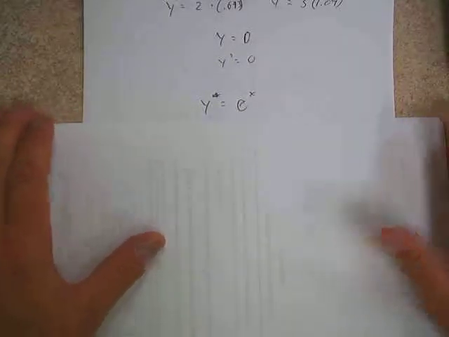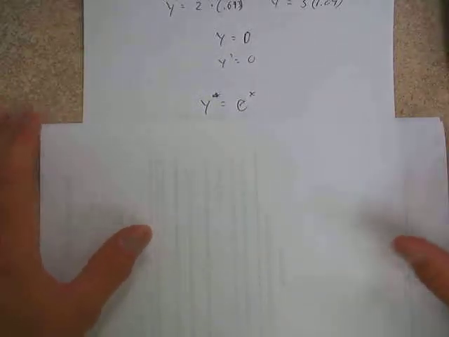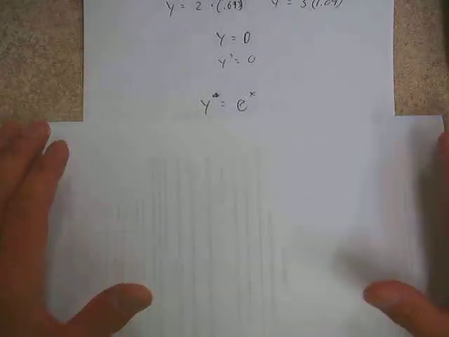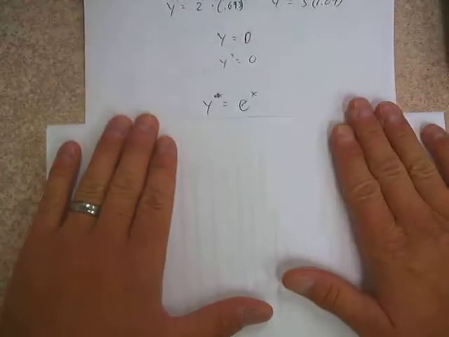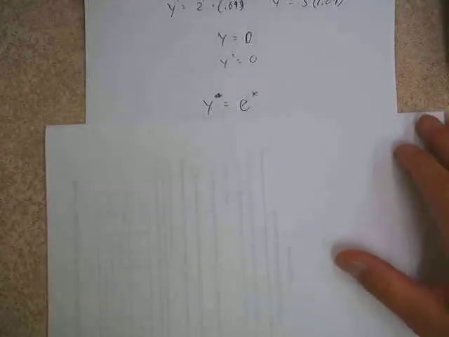Alright, in section 3.9 we're going to be talking about the calculus involved with exponential and logarithmic functions. As it turns out, the function y equals e to the x, which is already an interesting function in the first place due to the fact that its base, of course, is an irrational number, the famous irrational number e. It turns out that the derivative is also equally fascinating.